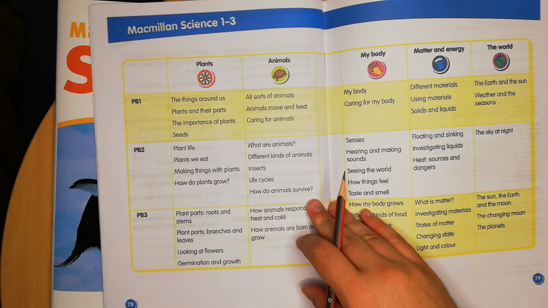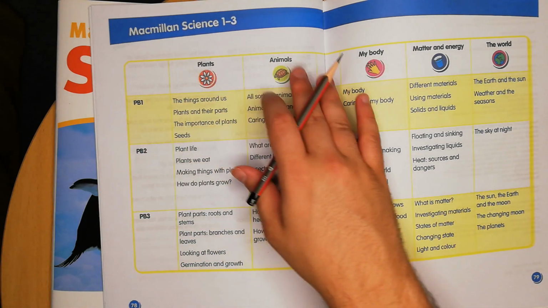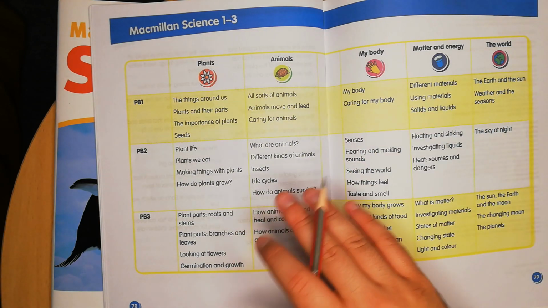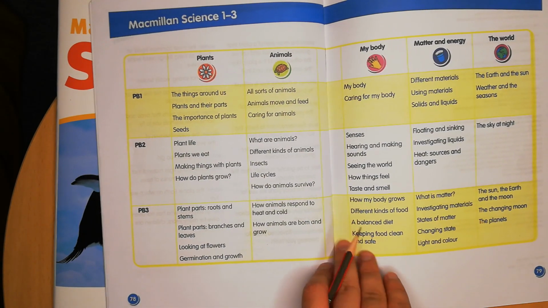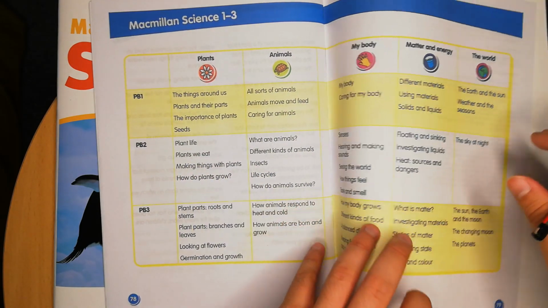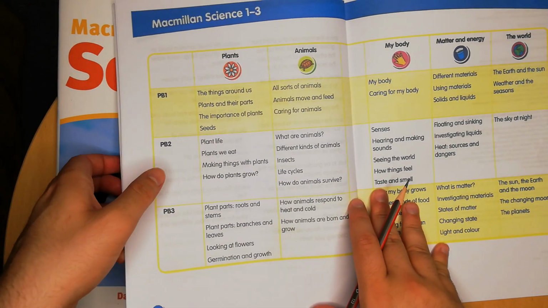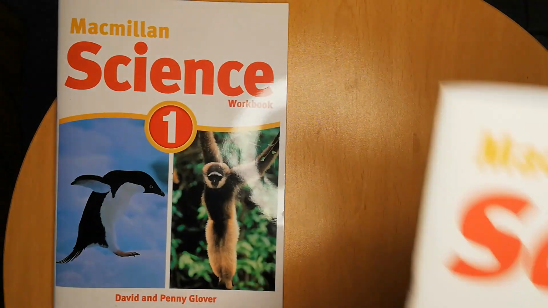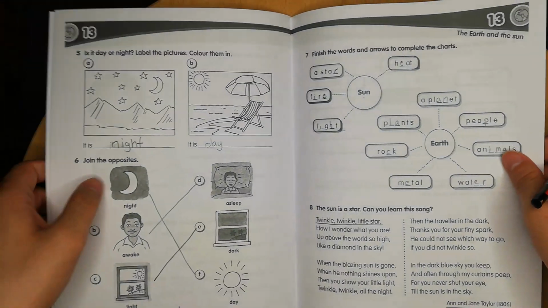Now here, Macmillan Science is something that is not really important for you, but these are the things that we've covered in the book as well. You can get them from the book, but as a review, you can come back here at any time and check if you did not miss anything. We will go through this in the revision. So there's no need to go through this now. So that's it for the course book. We will go back to it, like I said, in the next few episodes. But for now, let's go back to the workbook and answer the questions that we missed the last time.